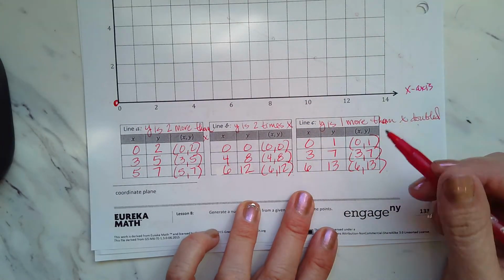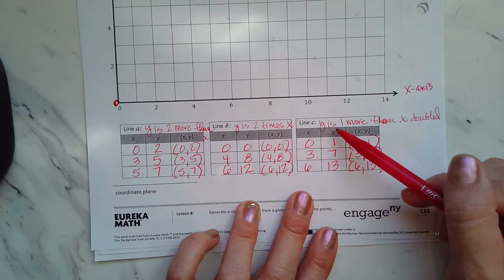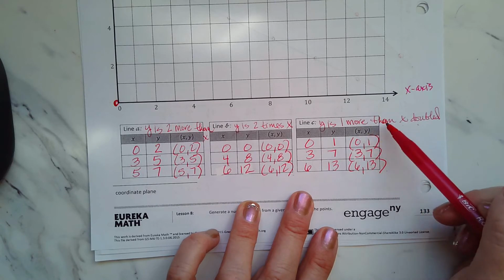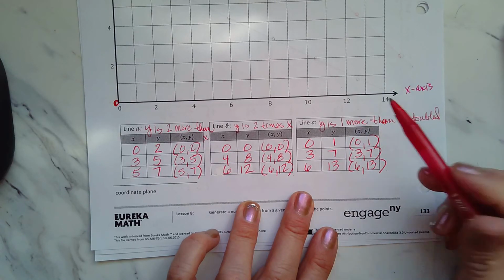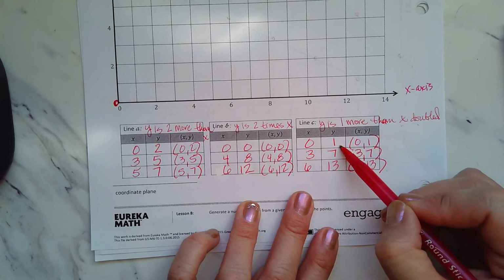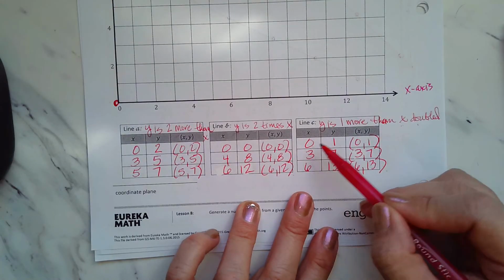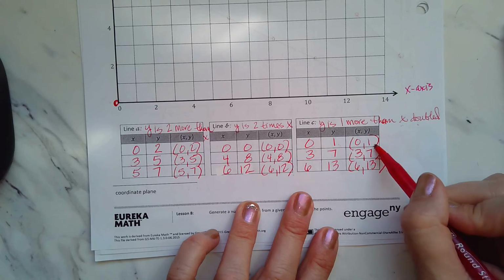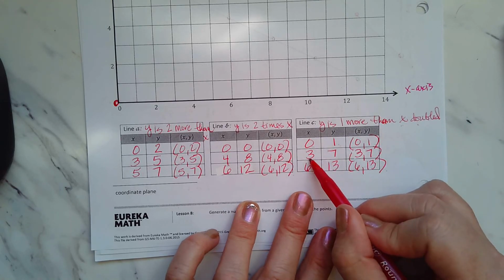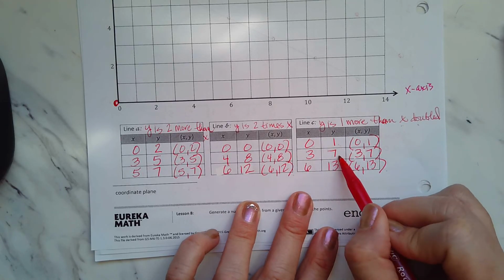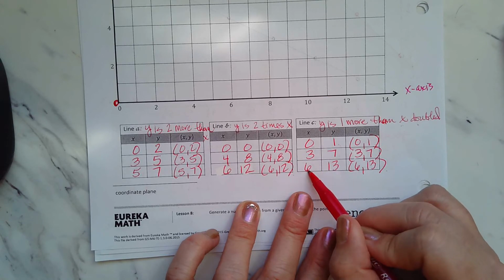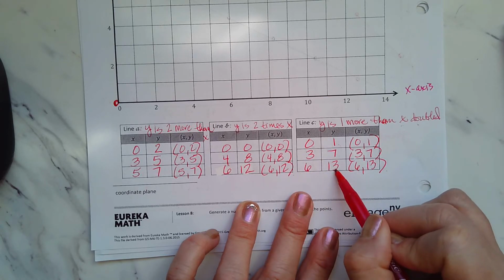And y is 1 more than x doubled. So you double x plus 1 more. If I start at 0 and I double it and then I add 1, it's 0, 1. Double 3, it's 6 plus 1 is 7. Double 6 is 12 plus 1 is 13. So that's what I came up with.